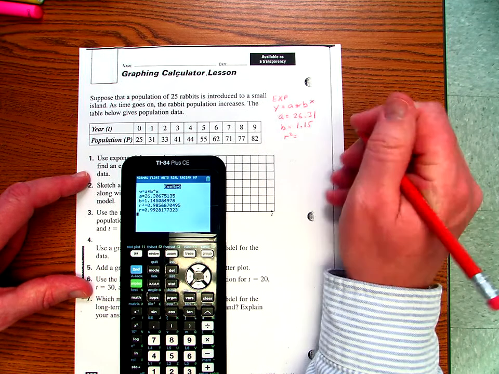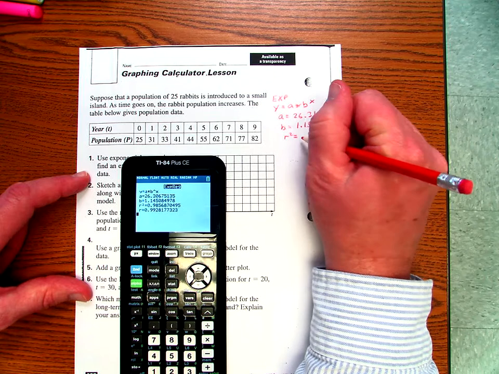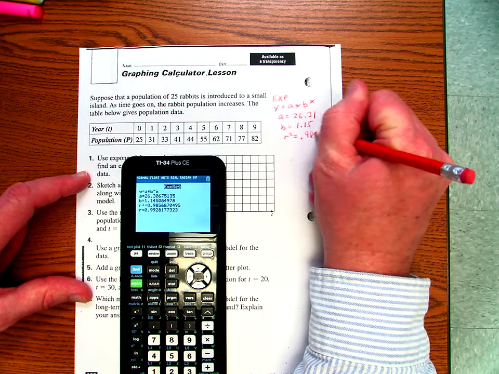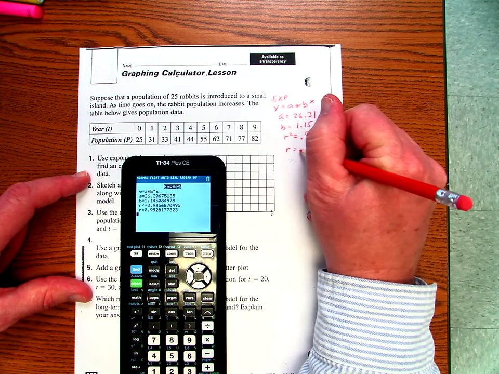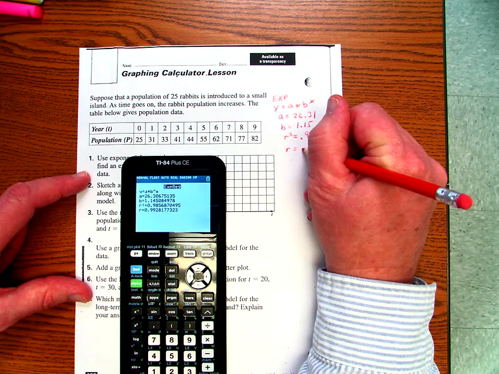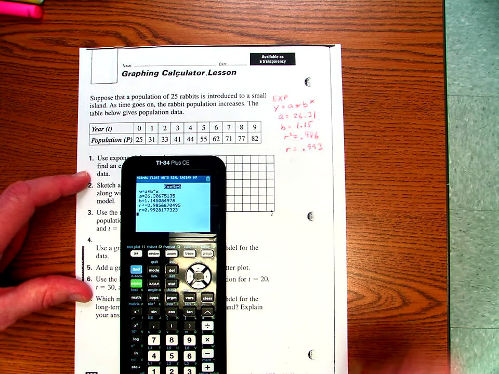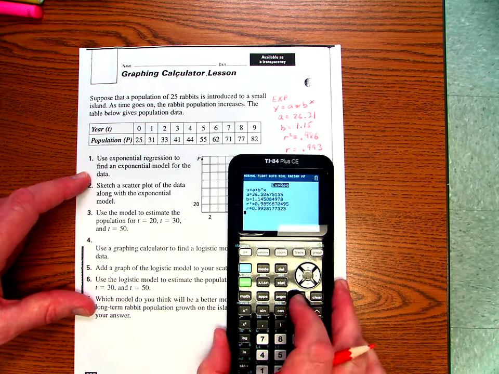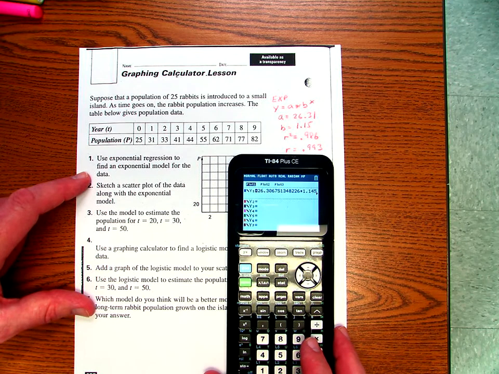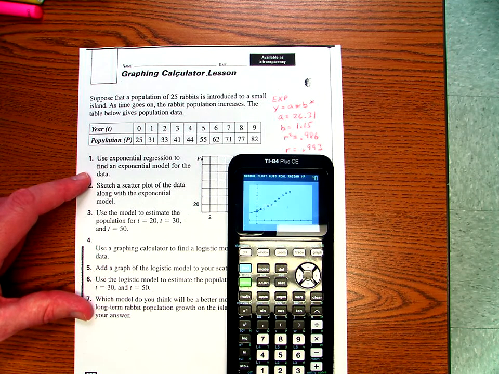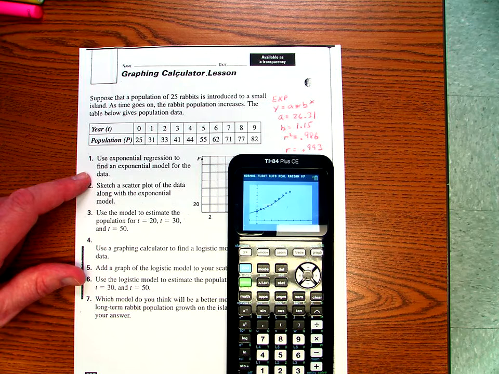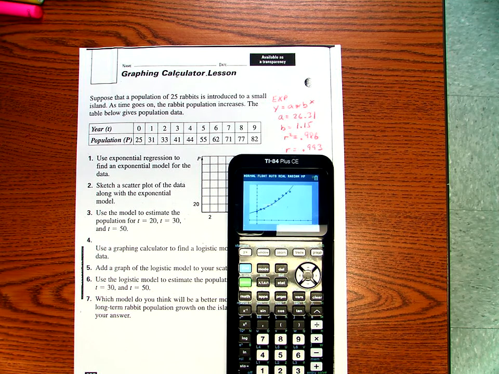My coefficient of determination is about 0.986, and my correlation is about 0.99, 3 decimal places. Okay, let's take a peek, make sure that's in Y1. Yes, it is. Hit graph. And that's what we get. So, seems reasonable. It's not a perfect fit, but it's certainly not awful. I'd say that's pretty reasonable based on what we know.